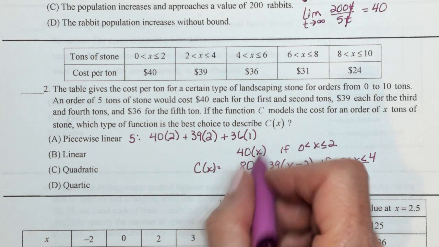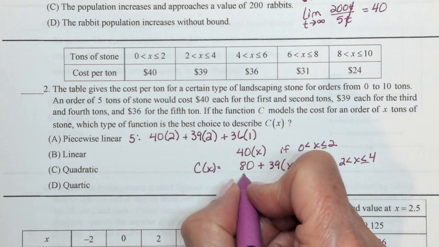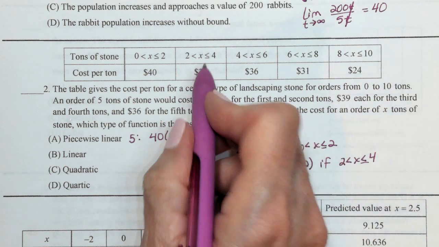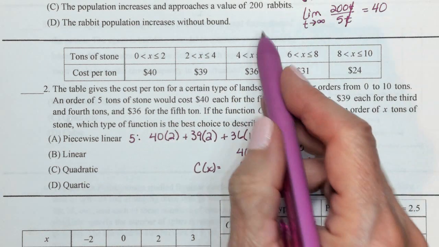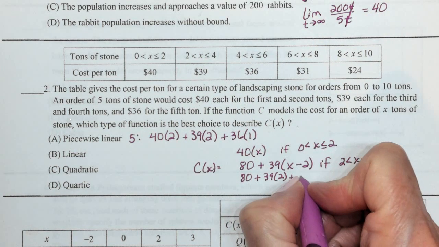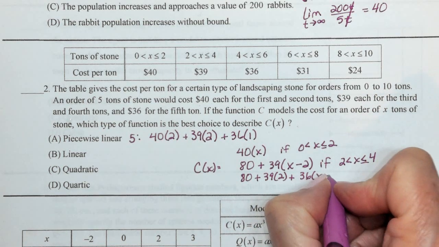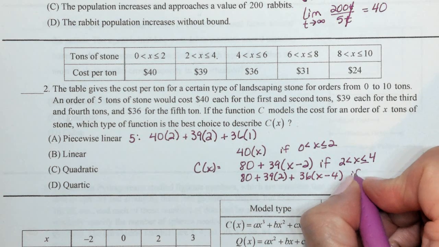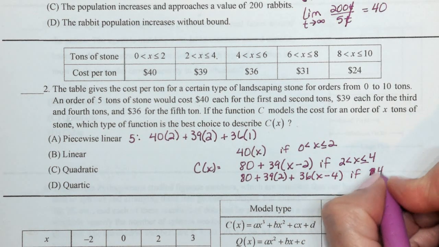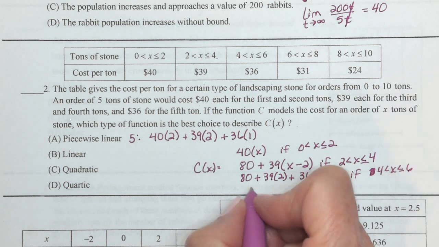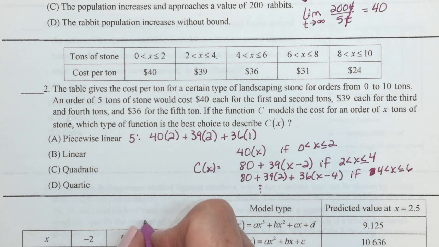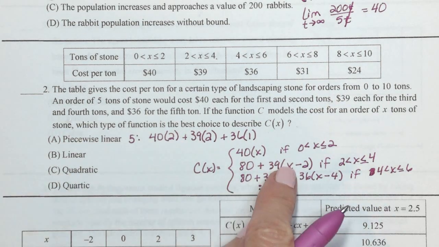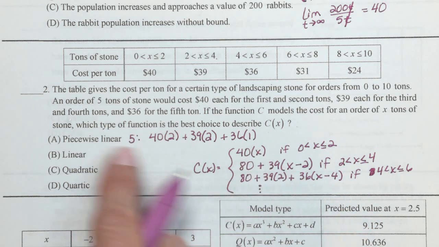Okay, so what if we're in between this? Well, then we would have the 80 from the first 2. We would have 39 times the second 2 tons. And then however much we have, minus the 4 that were already used up, and that would be if x is between 4 and 6, and so forth. I can stop there. They didn't ask me to write the function. I could write the function, but clearly it is piecewise linear.